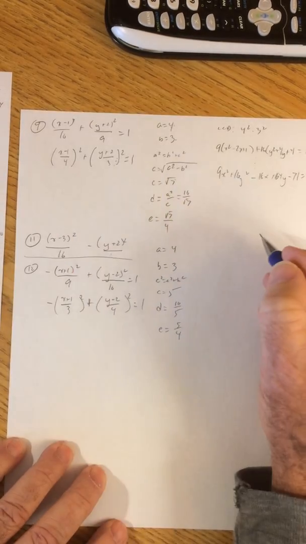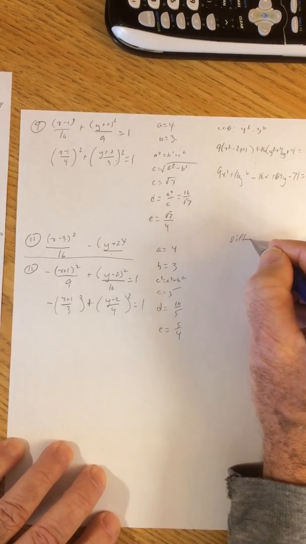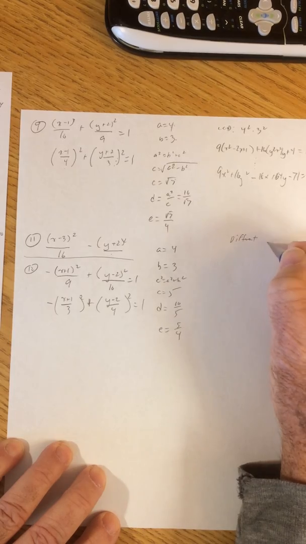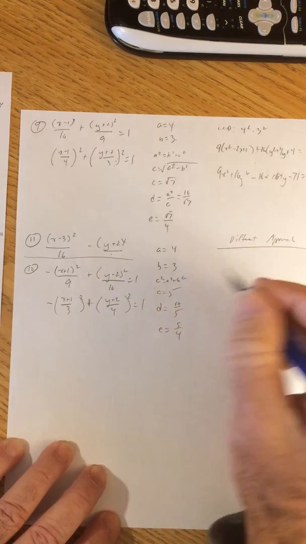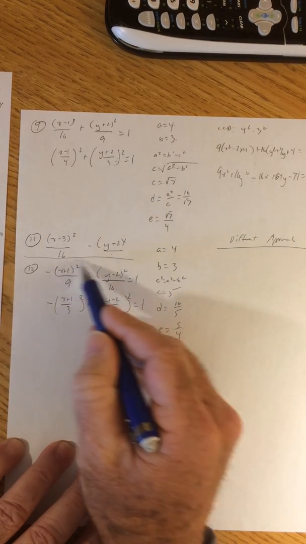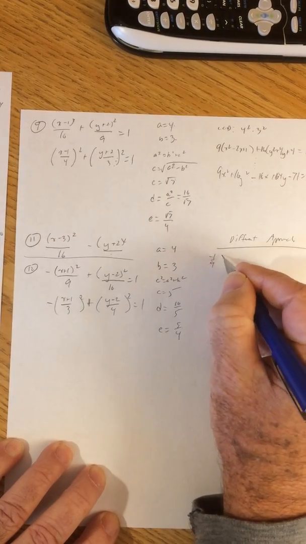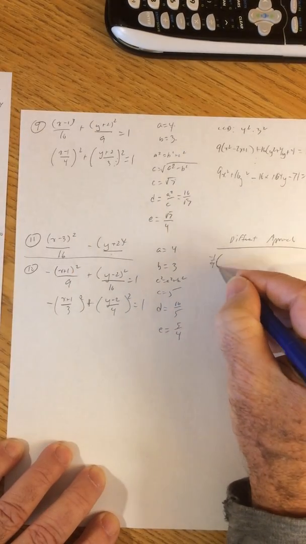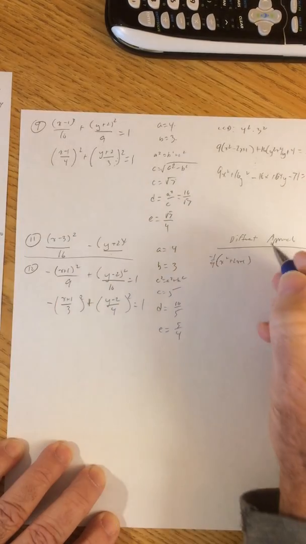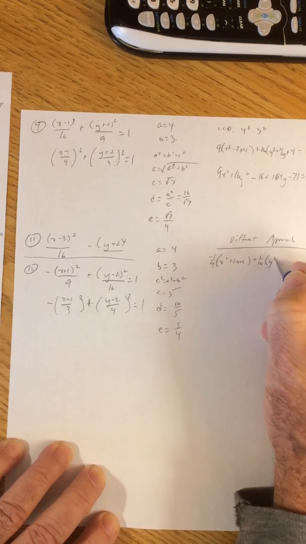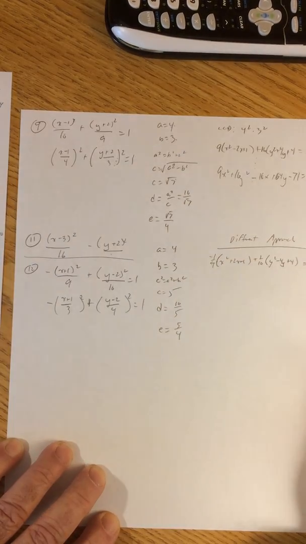All right, we're going to take a little different approach, and sometimes this isn't bad to find the general form. What I'm going to do is look at it from this perspective: negative 1/9 times (x squared plus 2x plus 1), plus 1/16 times (y squared minus 4y plus 4), and that's equal to 1.